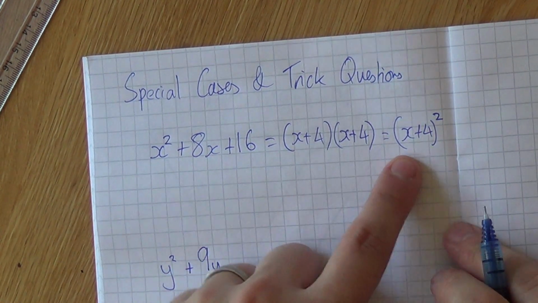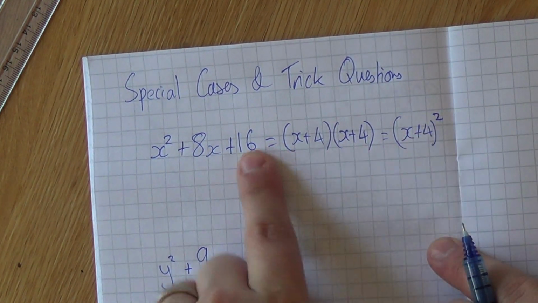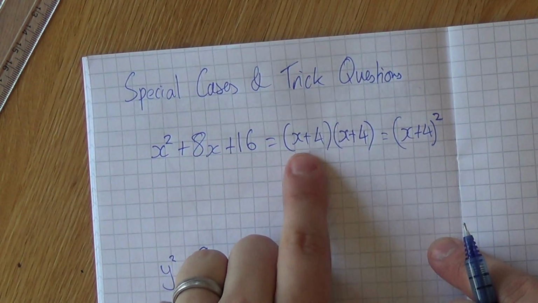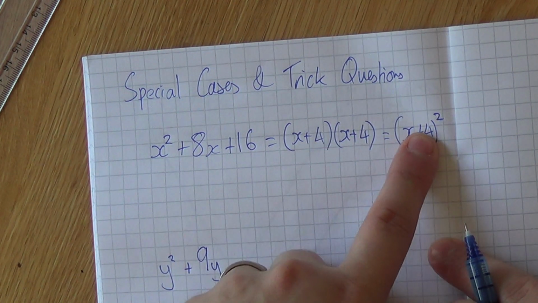Because it's the same bracket twice, it means it's this bracket squared. So this bracket squared is that. So this is an incomplete answer. It's fine, but this is perfect.